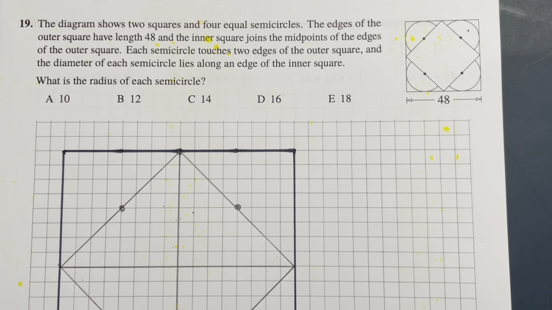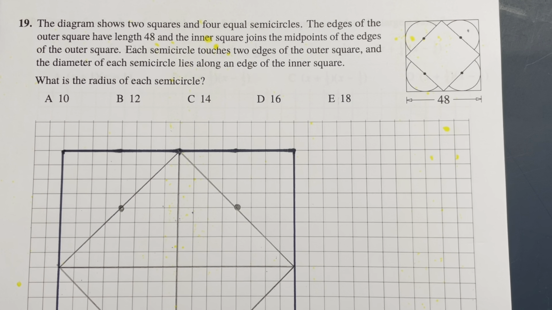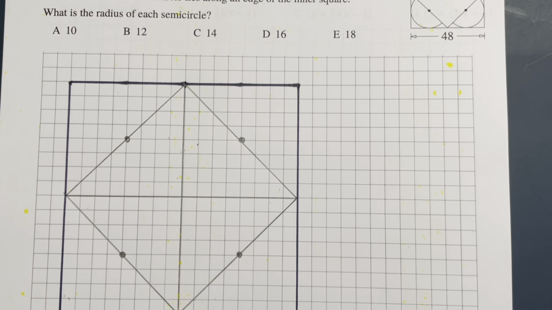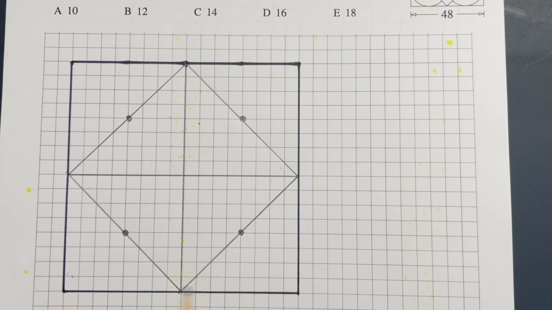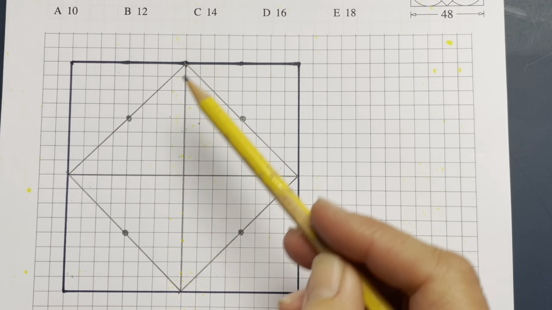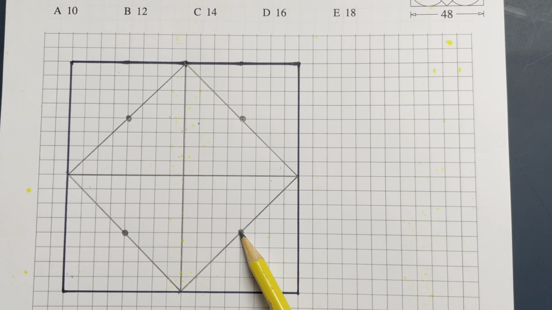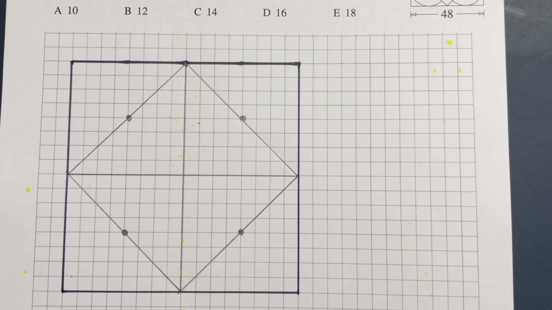Question 19. I would suggest with a question like this, if you've got time, try and sketch it out yourself. So what I've done here, I'm just going to move it down so you can see, is at the moment I've just drawn my square, I've drawn the diagonals, and I've drawn the centre point of my circles.